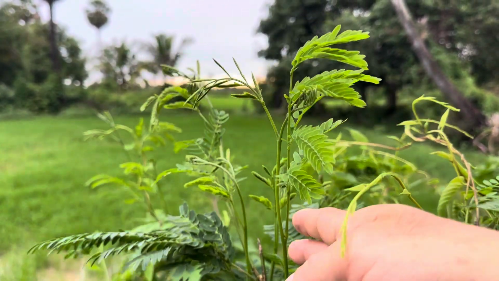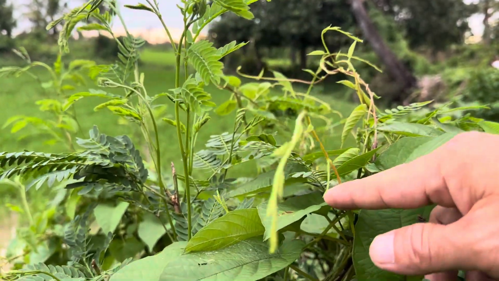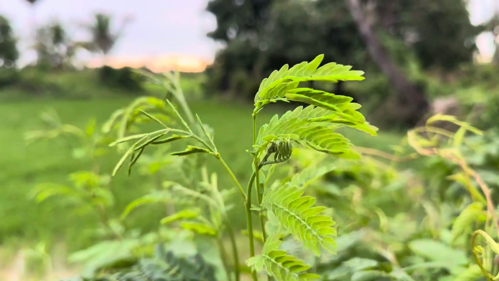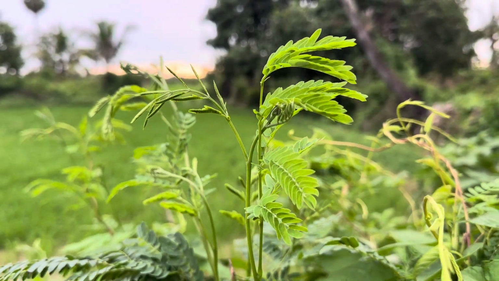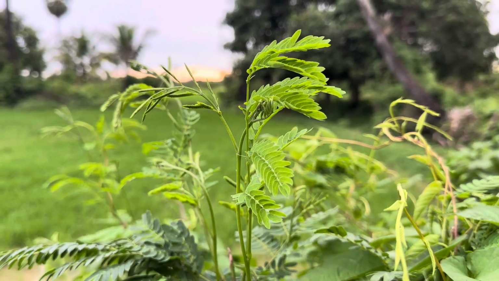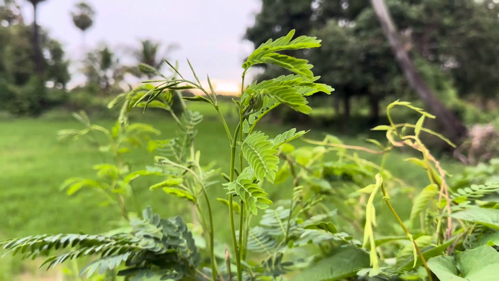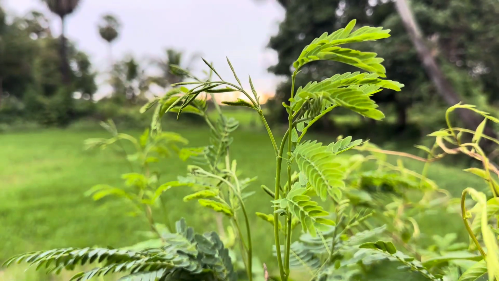So this plant, I don't know the name, but I know this plant because it's edible. This plant is edible. We call it Kanthumthet. So this is called Truoy Kanthumthet. This one is edible.